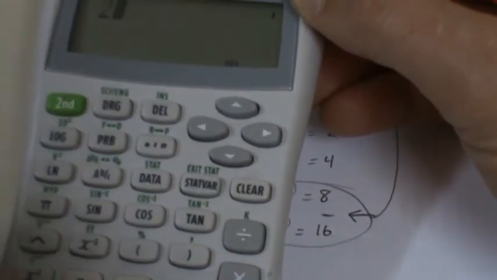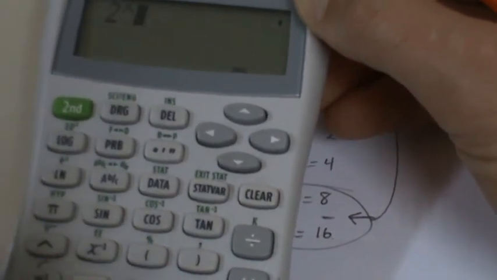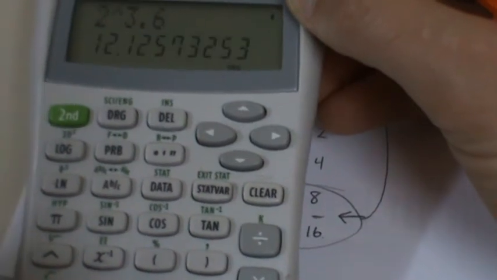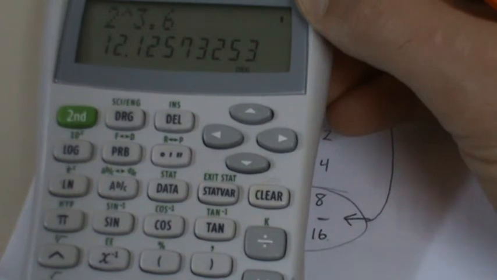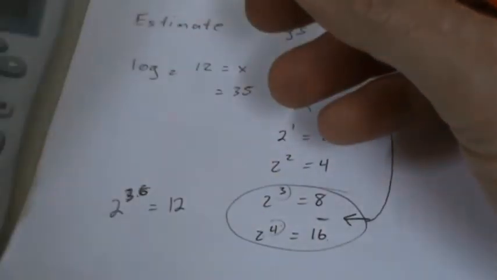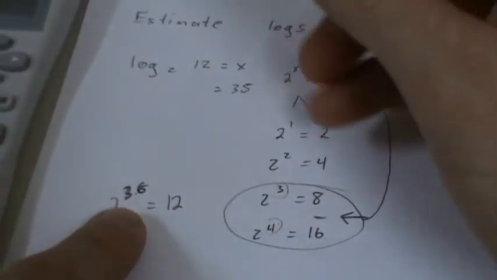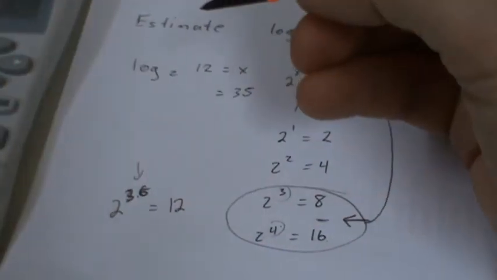Like I was saying, it probably needs to be 3.6. It's too high even. So it's somewhere around there. Any one of those would be a reasonable estimate.